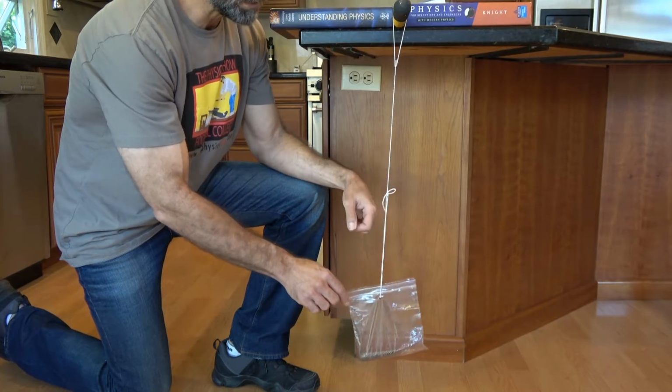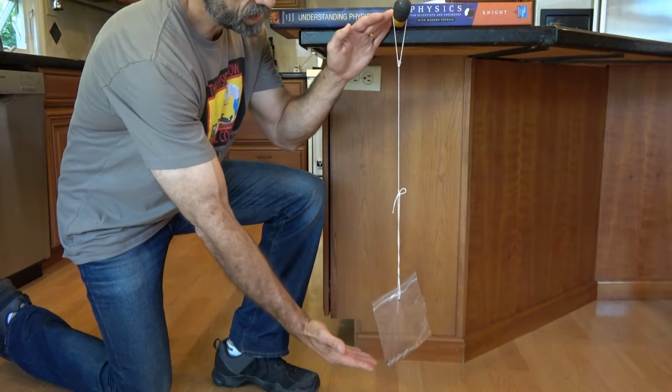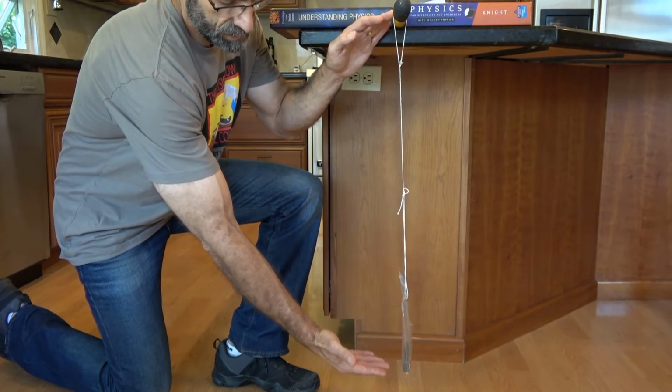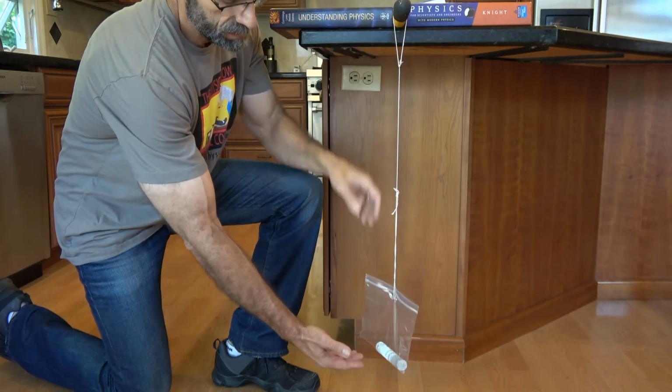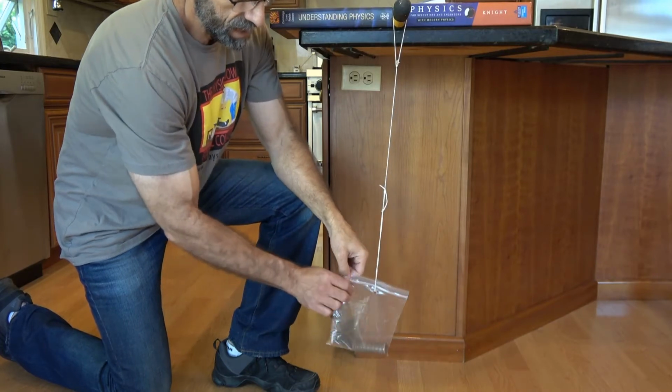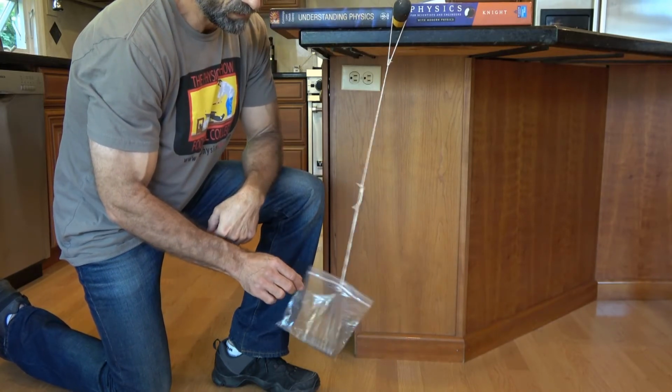So I can think of three things: the length between the mass and the pivot point, the amount of mass, and the starting angle when I release the pendulum.